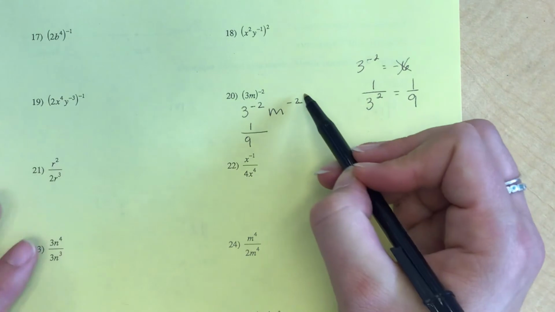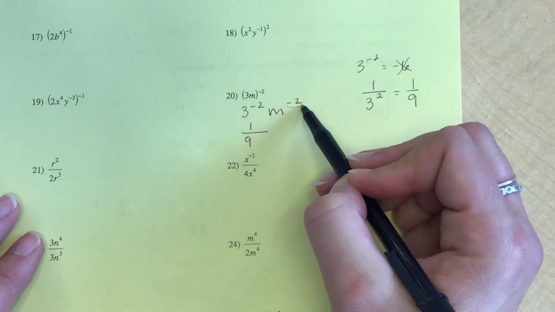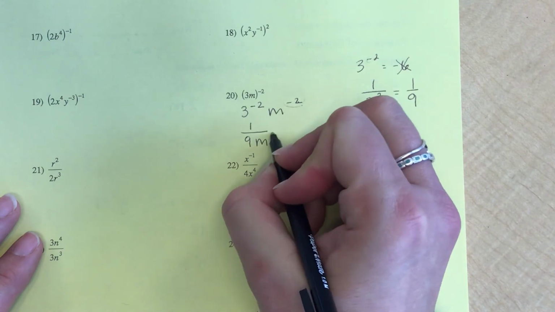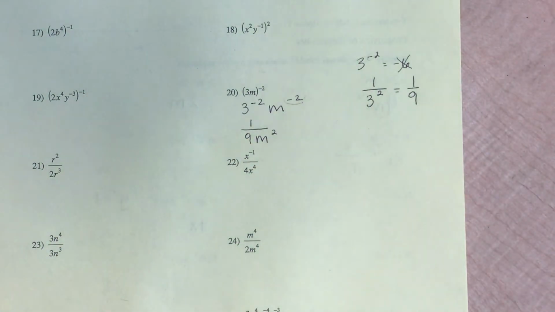Okay, so this right here is going to be 1/9. Now, m to the negative 2. If we ever have a negative exponent, you put it on the bottom of the fraction. So this would be m squared down here. So 1 over 9m squared. Okay.